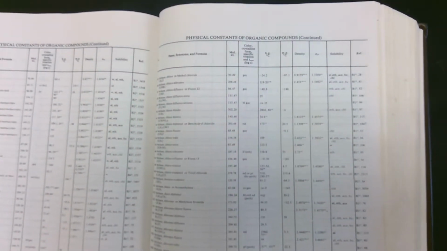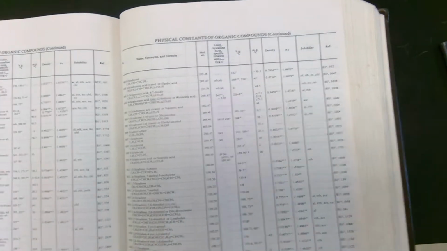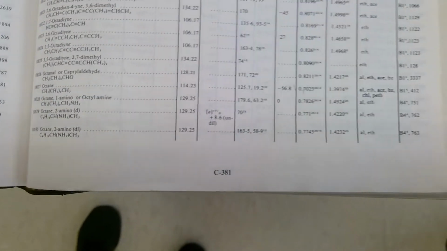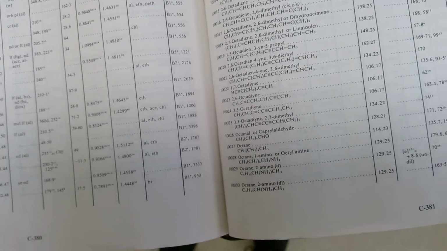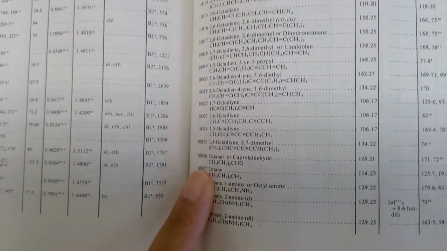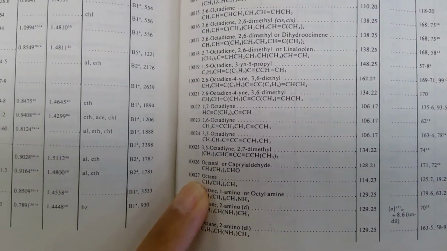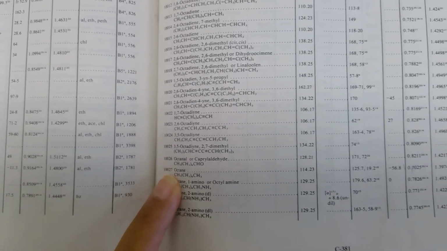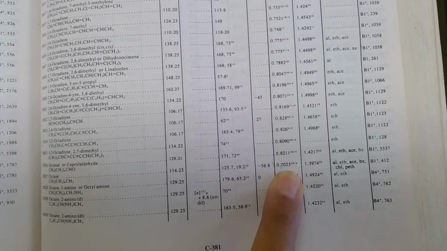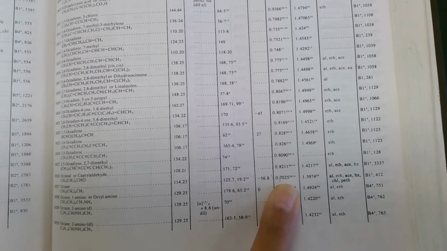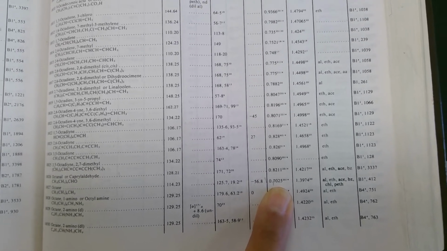We want to do the same thing for octane. And that page number again was 349 that the dichloromethane was on. So octane is on page 381. So that's C-381. We want to look for its compound number, which is here. So its compound number is 10027, and we want to find the density, which is 0.7025, and again it's calculated at 20 degrees Celsius.